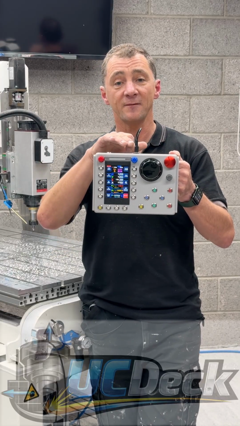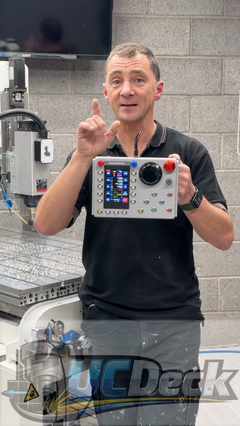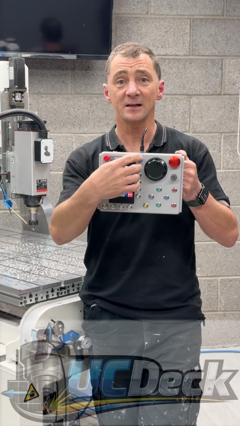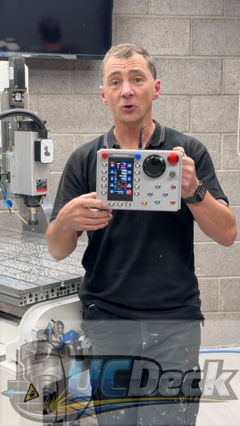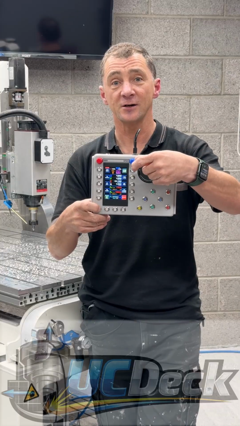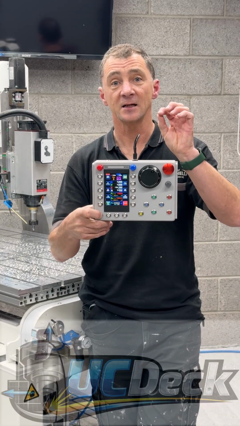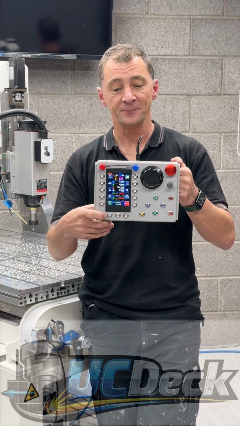And the same for the spindle speed, but the spindle speed is a little bit different. When you turn the dial, it will go 1% normally. And when you hold your finger on the shift and you turn, this increases to 10% changes.